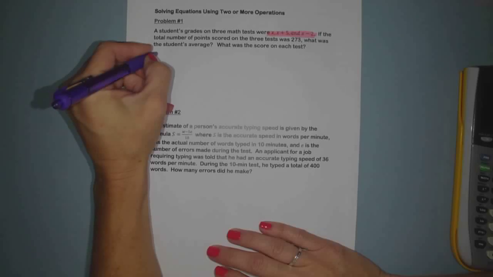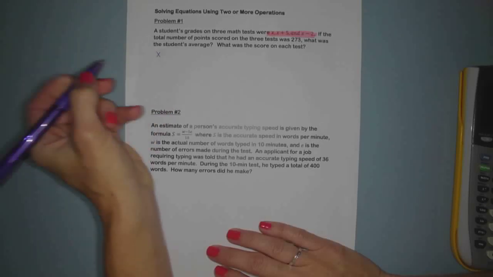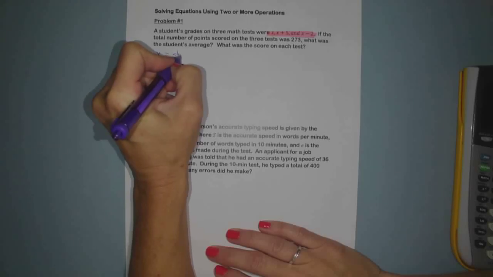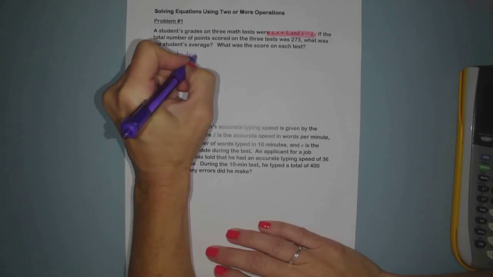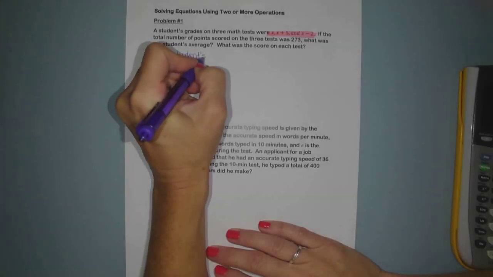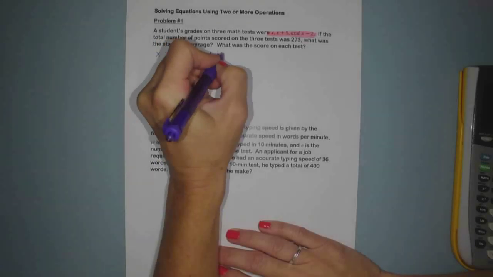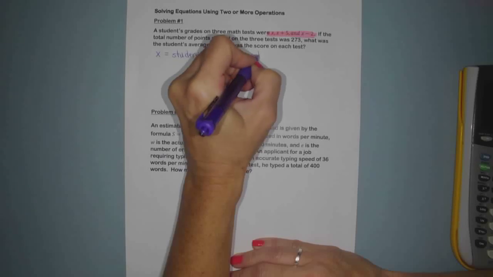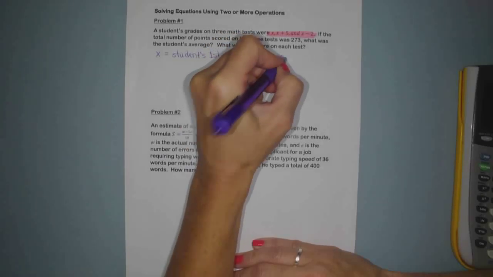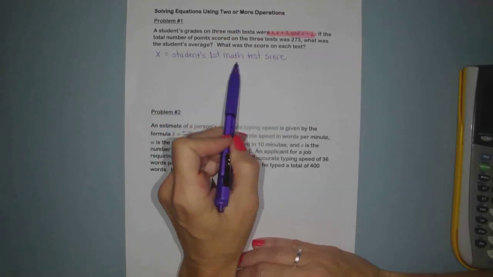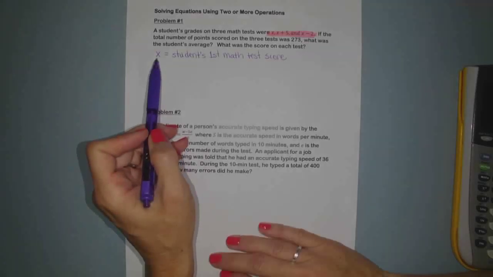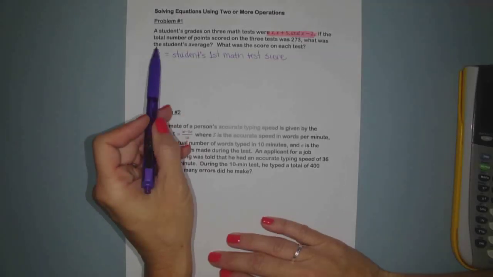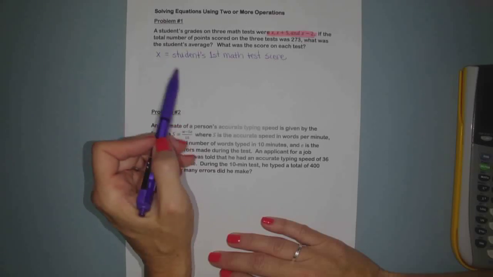So right now, the letter x is just holding the place for the student's first math test score. So now when I see that, I'm like, okay, the student scored something on the first math test. We're going to call that x because we don't know what it is yet. So we're going to let this letter take the place of that right now.